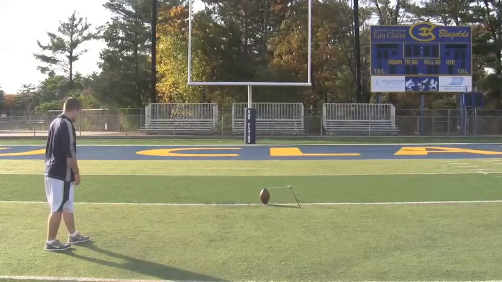In this example, Matt has no lean off, causing his foot to hit the ball bent. This ends up in Matt miss-hitting the ball.